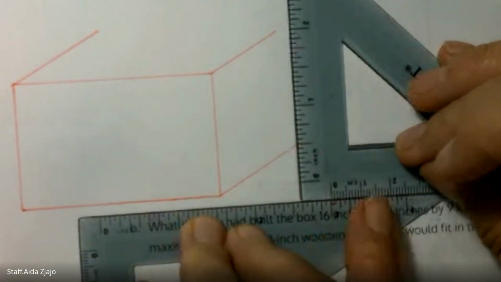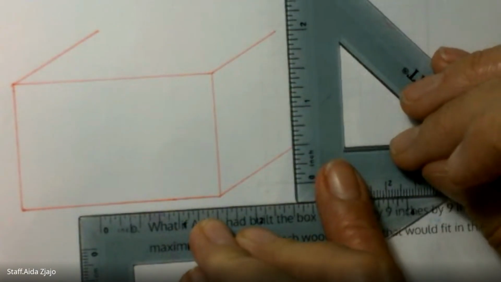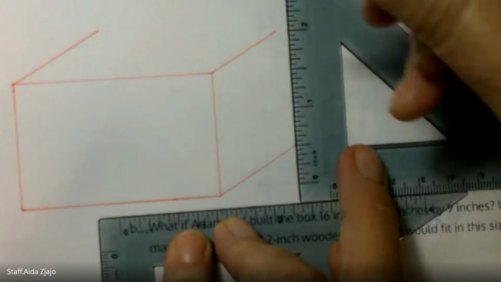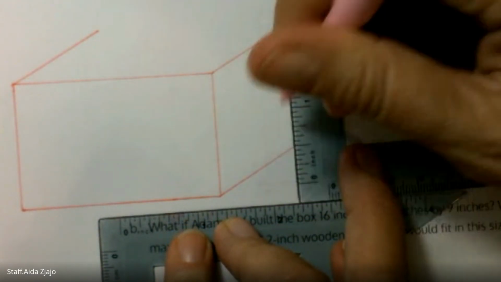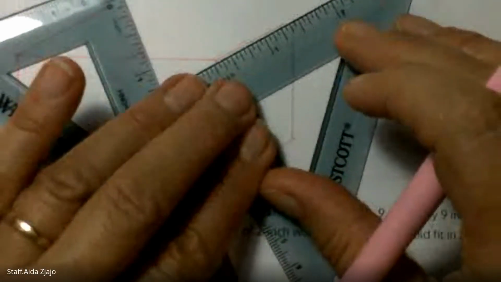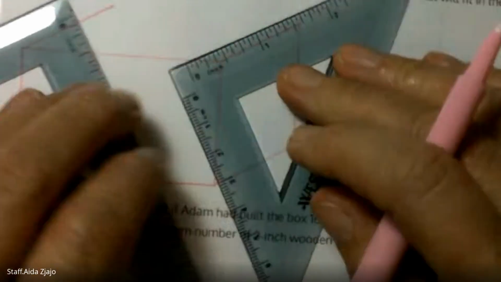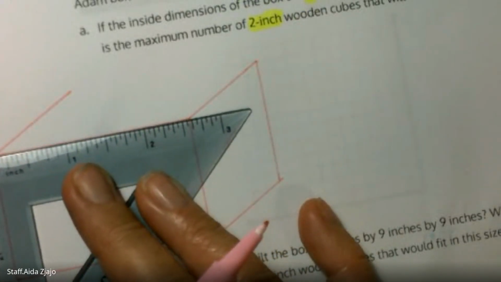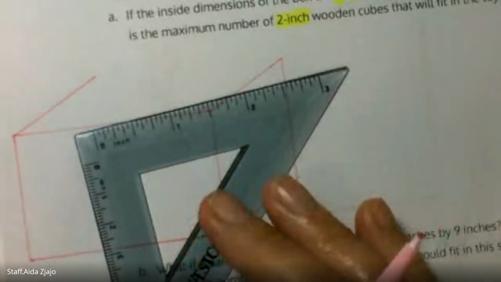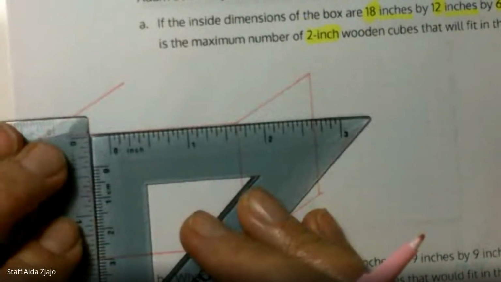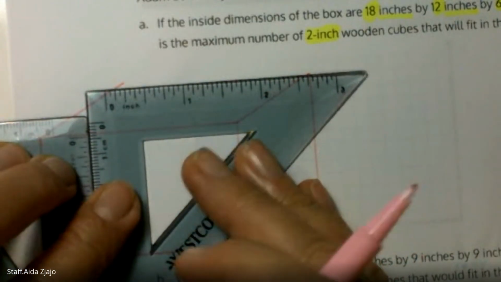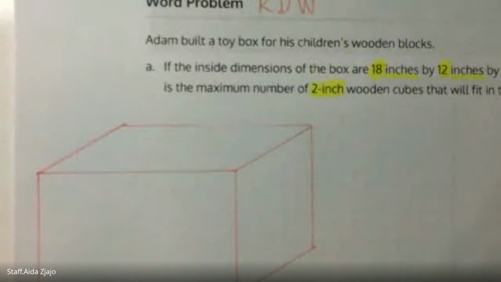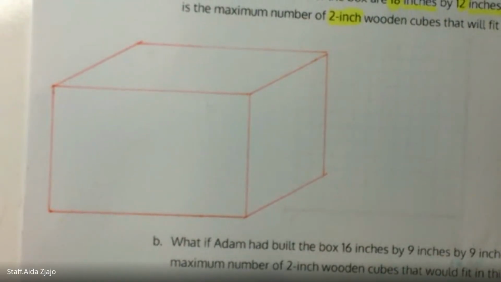Okay, hold on. To me, precision is very important, so bear with me, guys. I like to make it the best I can with my tools. All right, so pretend this is that box.